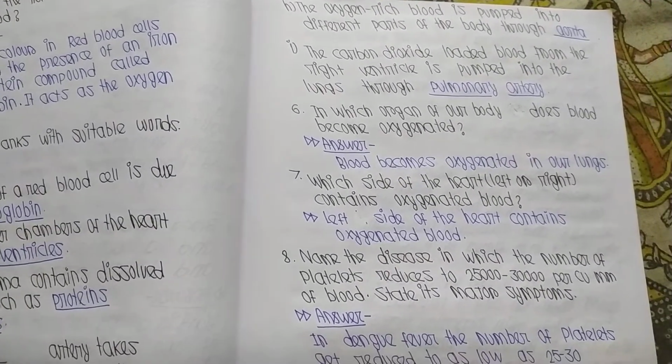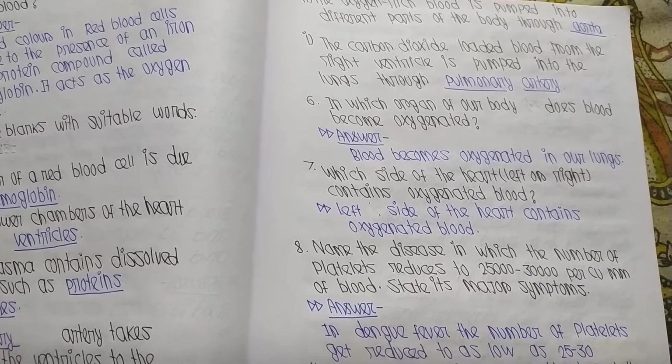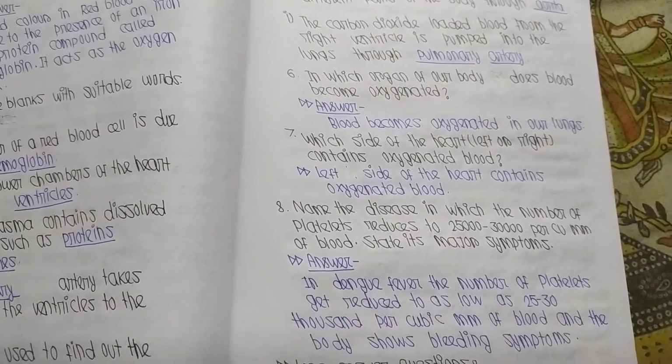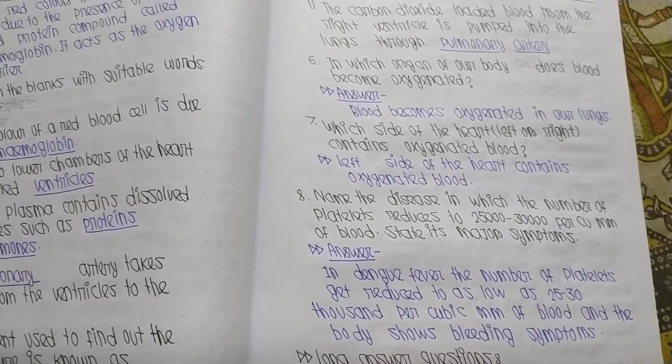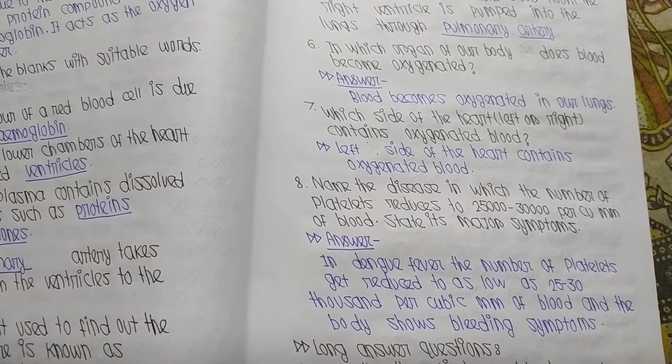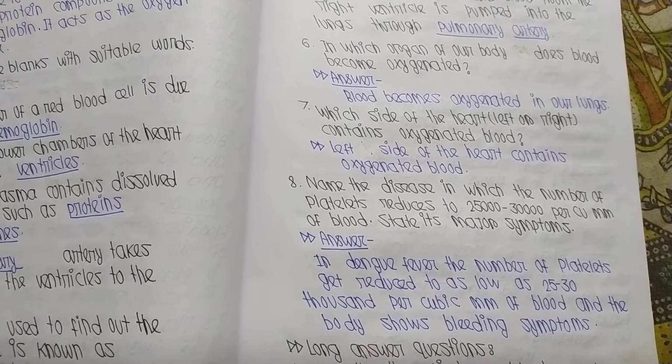6. In which organ of our body does blood become oxygenated? Blood becomes oxygenated in our lungs. 7. Which side of the heart, left or right, contains oxygenated blood? Left side of the heart contains oxygenated blood.